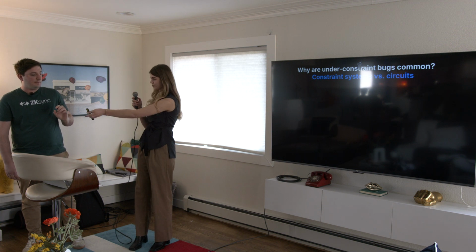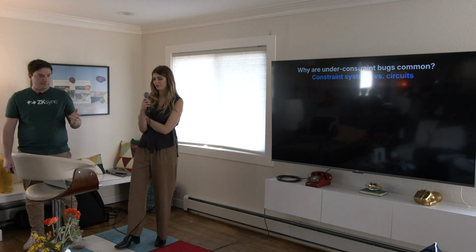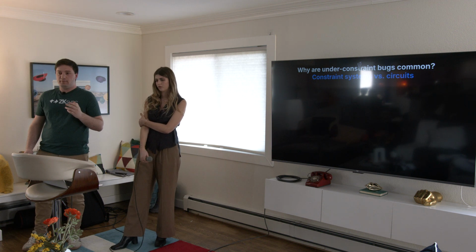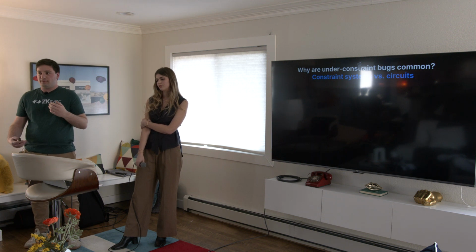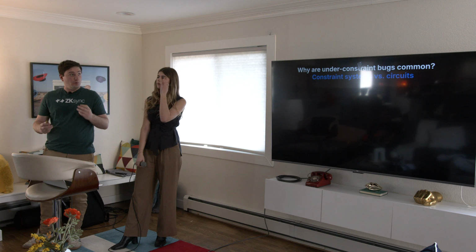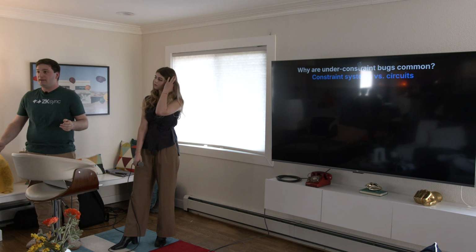So we've seen a bunch of examples of bugs. Finding bugs is great, and we do audits, and we audited the code ourselves. But what's cooler than finding bugs is proving the absence of bugs.